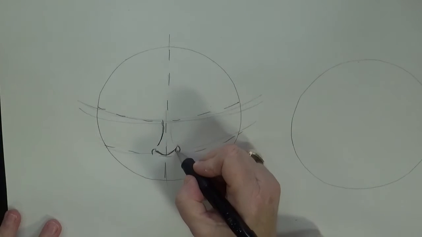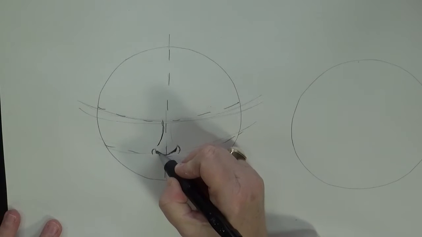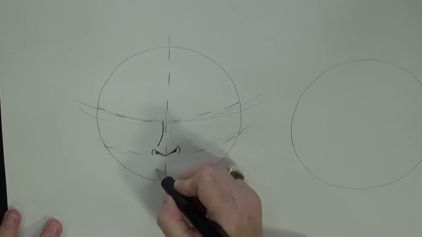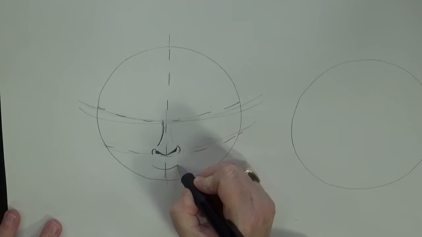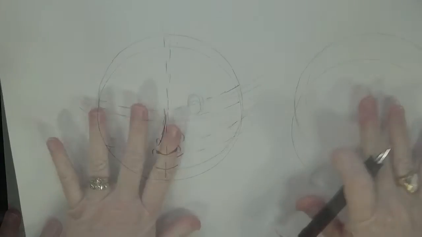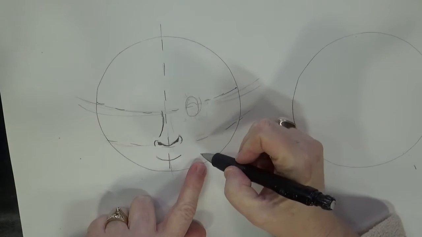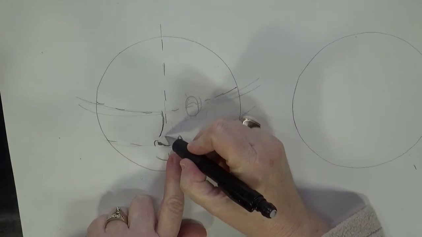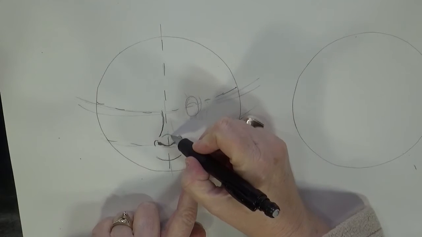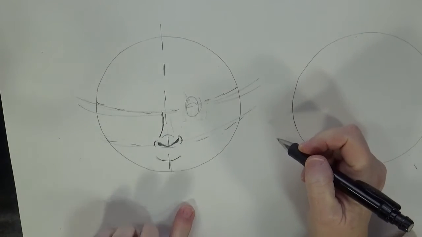So here I have, and give him a little darkness in his nostrils, and I'm just going to give him just a basic mouth. So we developed the nose. We could also add a little bit of an upper portion to the nose right there.